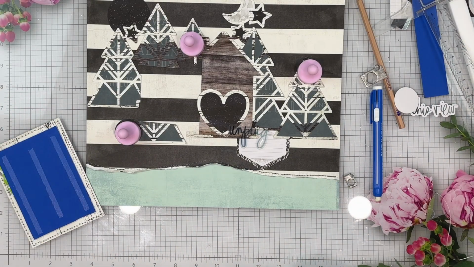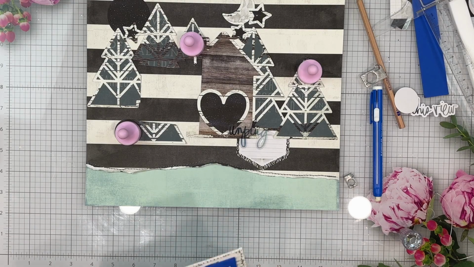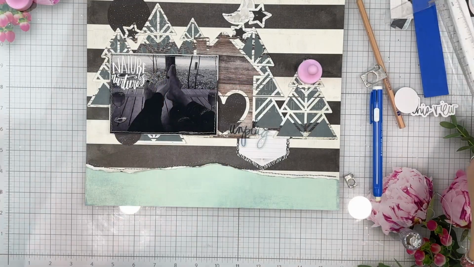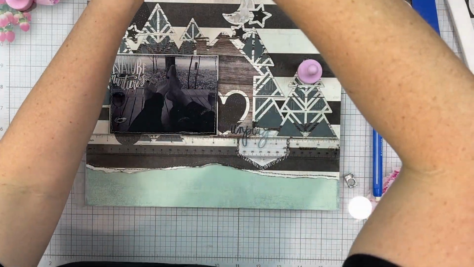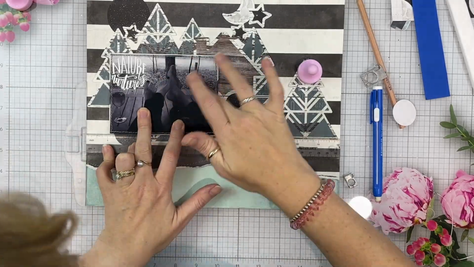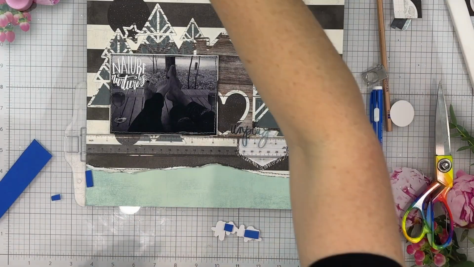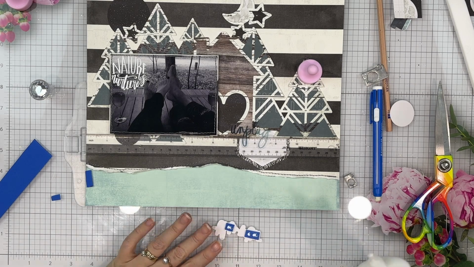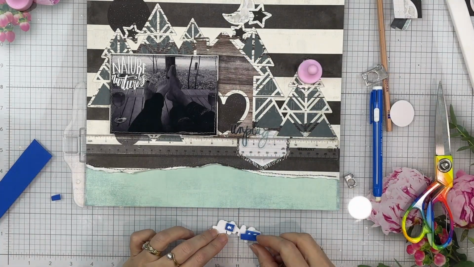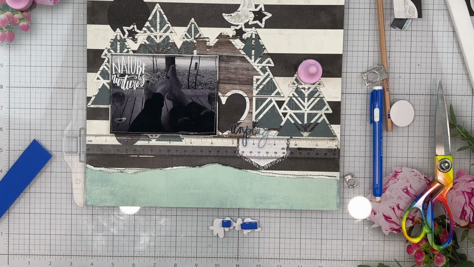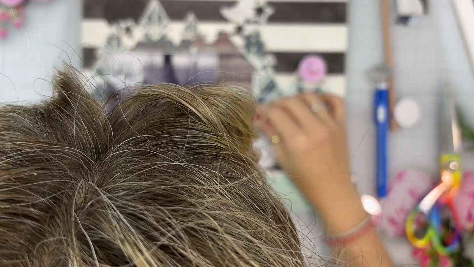So I've got all of my layers stuck down here, and I'm just adding my photo, which you can see I have done the stitching to, and popped up on some foam. I've done the stitching at the bottom and the top of my torn edges too. I'll use this one for my title. I just want it to sit above the photo just a little bit, so I'm just going to add another layer of foam to that. Just did not want to cooperate at all. And then I'm going to stick that one in place. So the rest of the layer is pretty much just the embellishing.